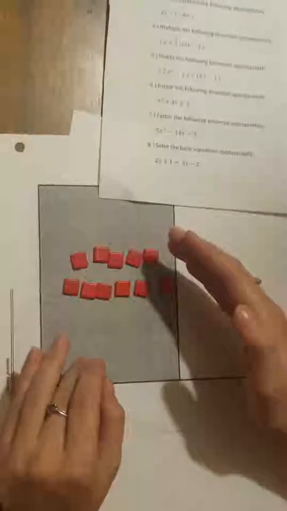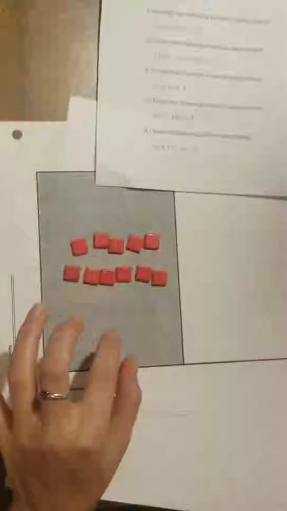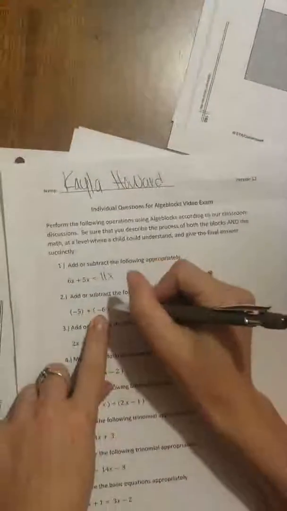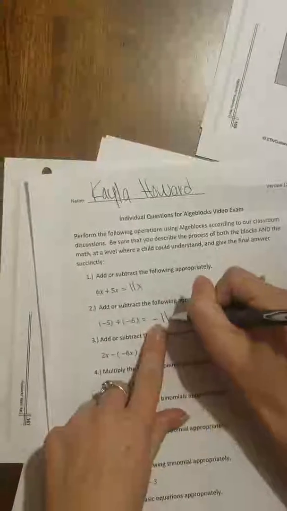See how they're both the same sign? It's like adding them, but you keep the same sign. So it's negative 11, and that's it. Okay? And don't forget that sign.